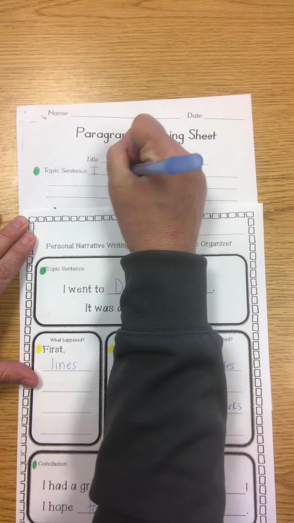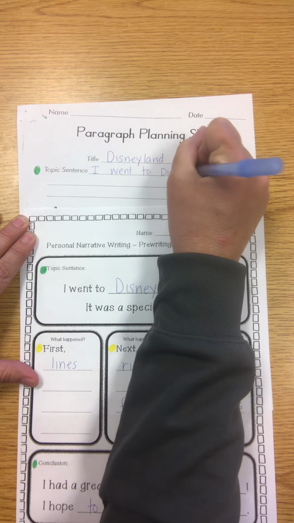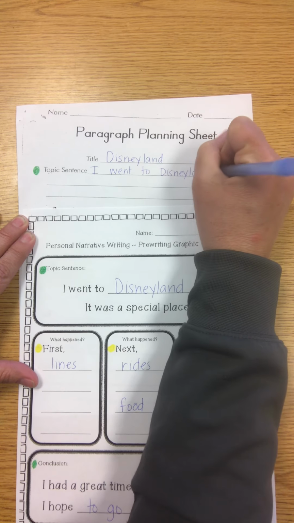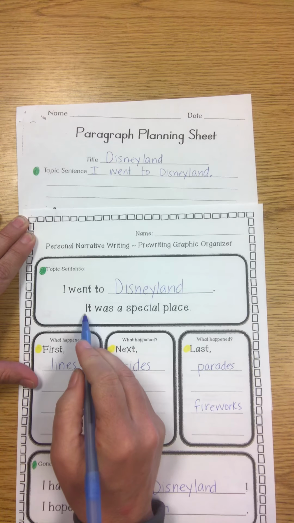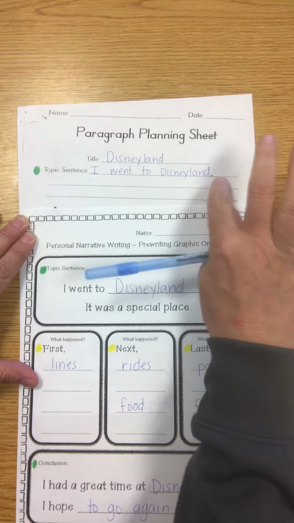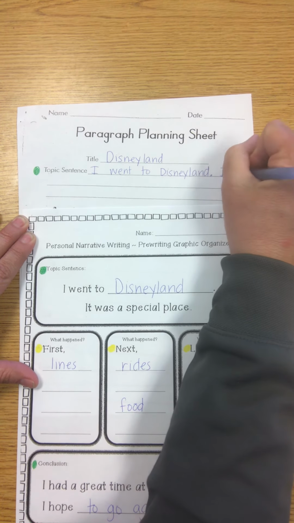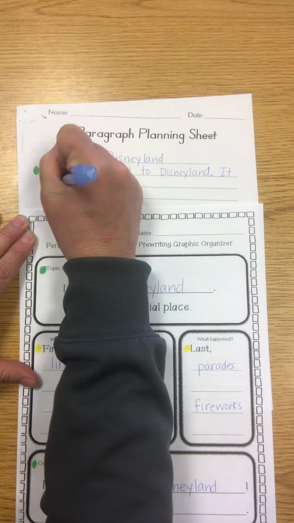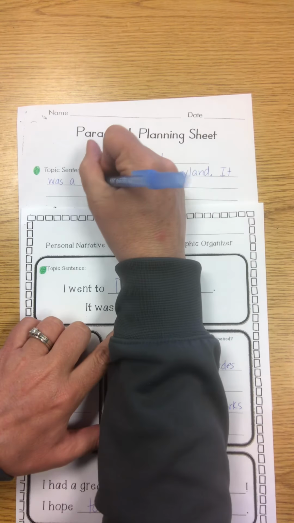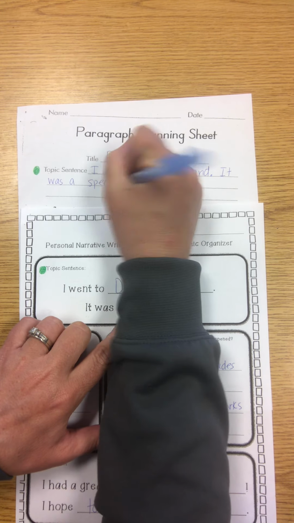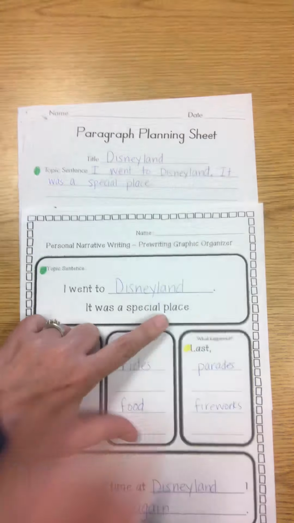I went to Disneyland. And then after my period, now I'm going to start a new sentence, so it's going to start with a capital. But I've got to use all my lines. I'm not going to go down to the next line because it's the next sentence. I'm going to use all my space. It was, and I'm just copying right off this paper, special place. But now, put my period.